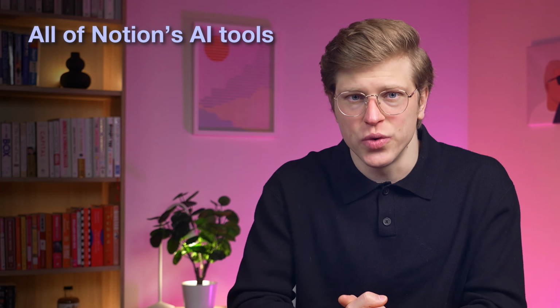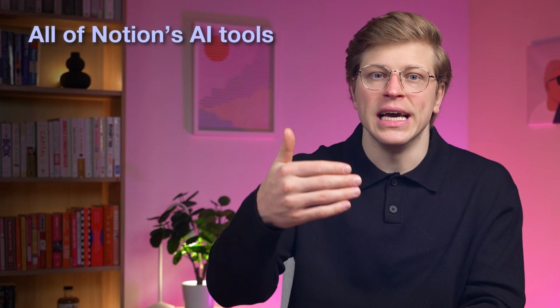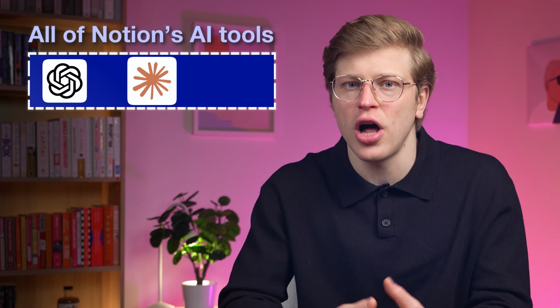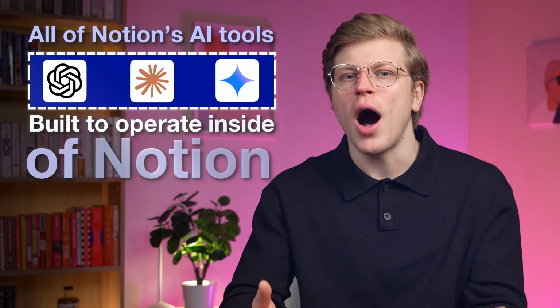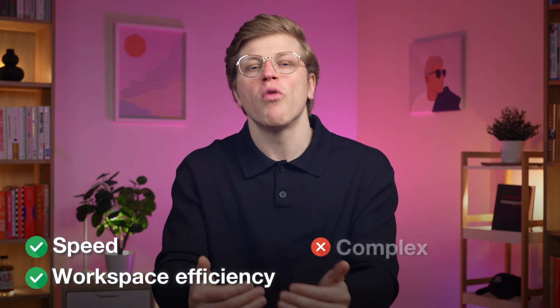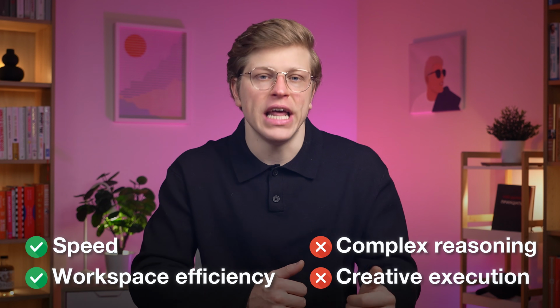Well, put simply, all of Notion's AI tools, even though they leverage the latest models of ChatGPT, Claude, and Gemini, are built to operate inside of Notion. This means Notion's AI suite is optimized for workspace queries and database entries. As a result, it prioritizes speed and workspace efficiency over complex reasoning and creative execution.